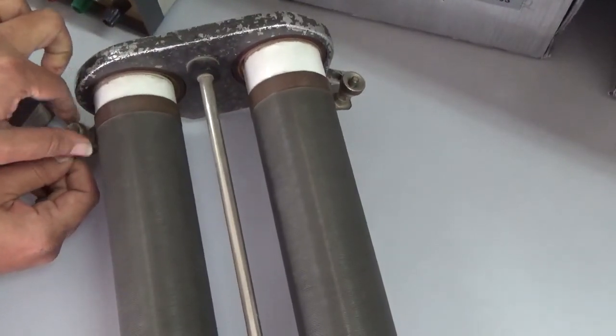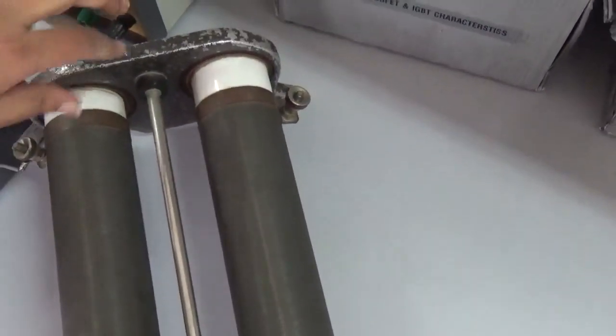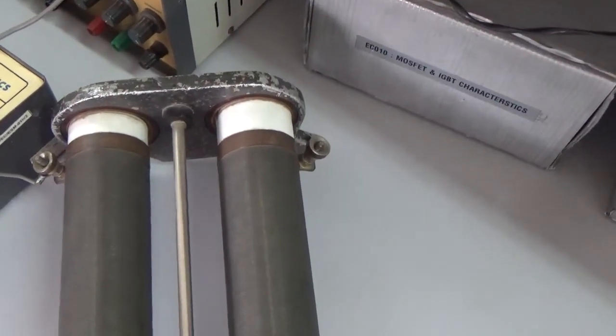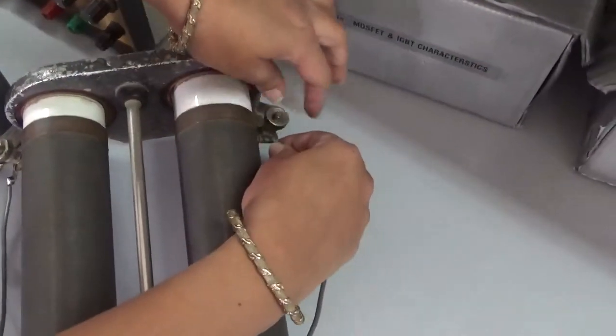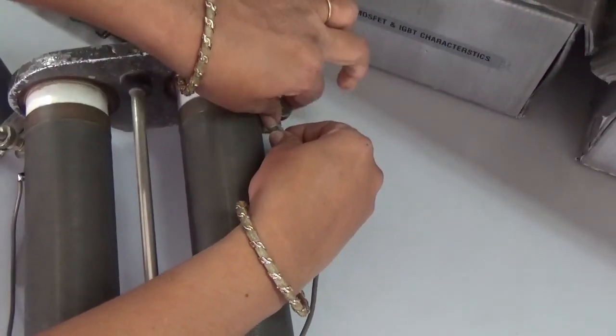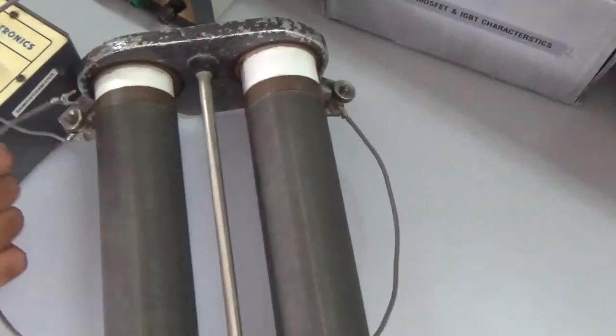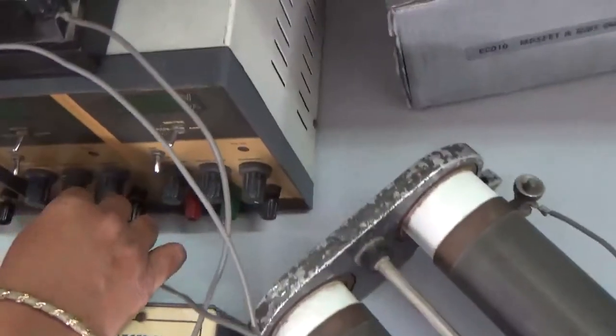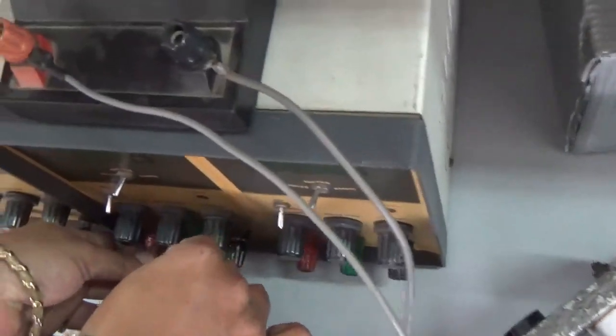You can have a manual with you and look at the circuit diagram while doing the connections. You will get more clarity. Now from the rheostat other terminal, the supply should go to power supply 2. I am taking this as power supply 2. It should go to power supply 2 positive.